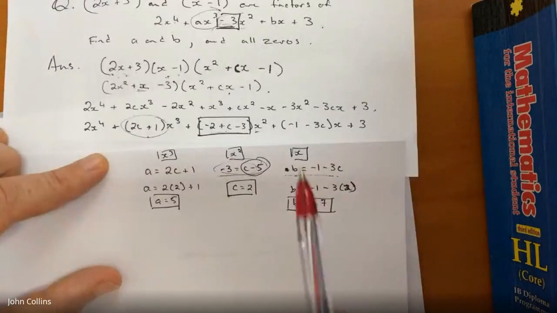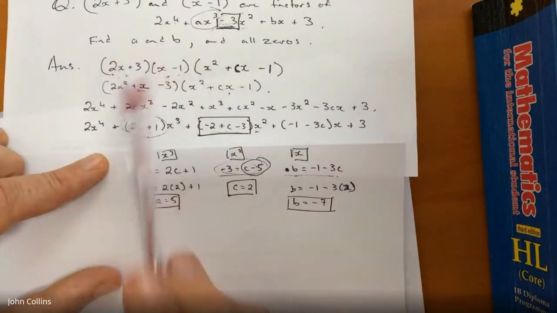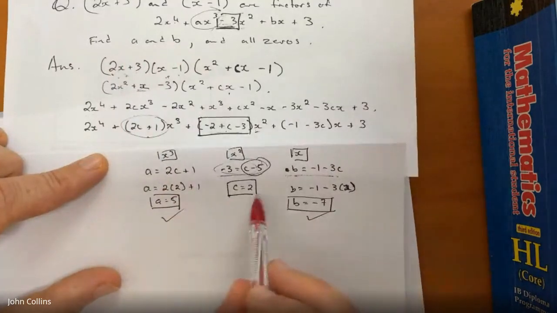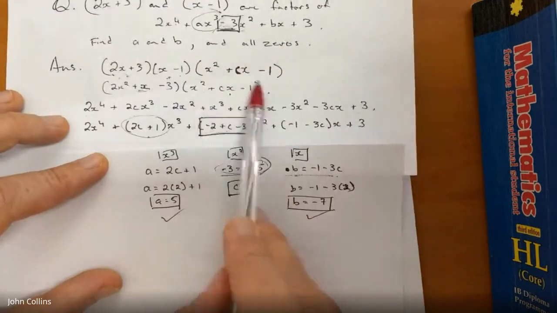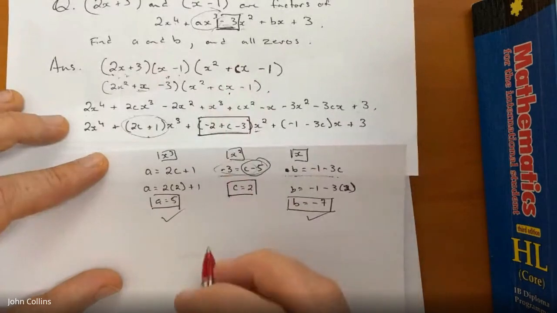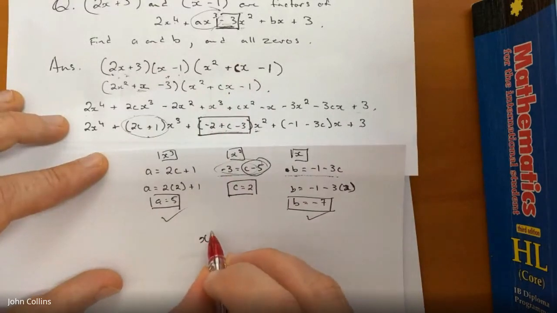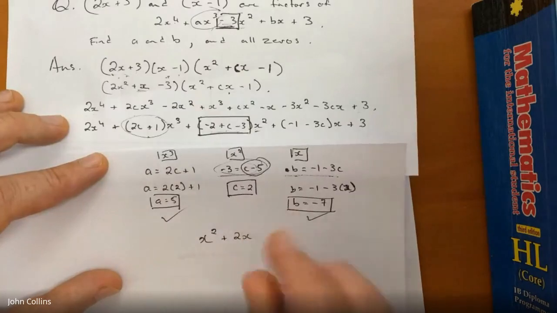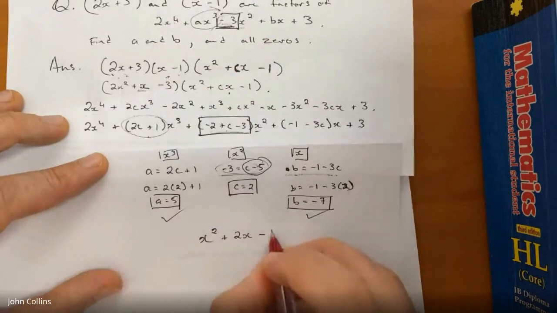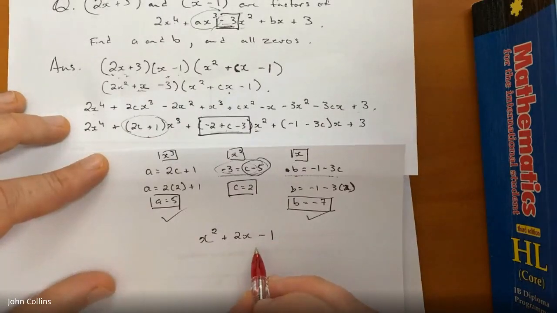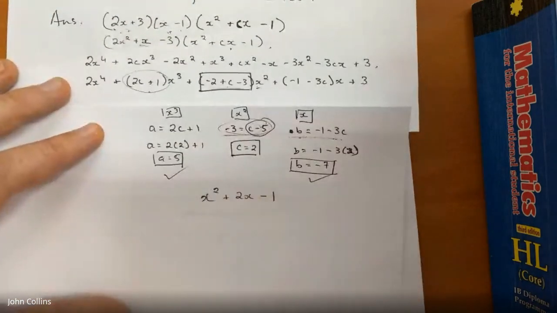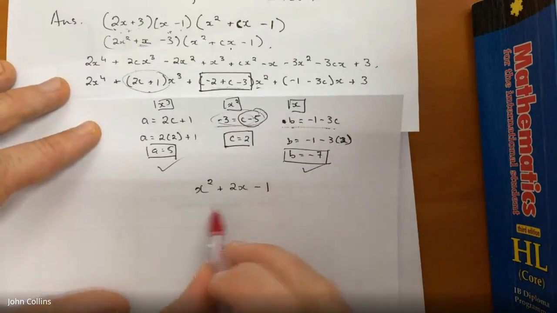Okay. Is my question complete? No. Find a and b, done. Why did I even bother finding c? Well, c is going to help us find the zeros, because now I have this quadratic as well. My quadratic factor is x squared plus 2x now, instead of c, minus 1. Awesome. If I manage to solve this out and get its zeros, I will have my final zeros of the function. Okay.